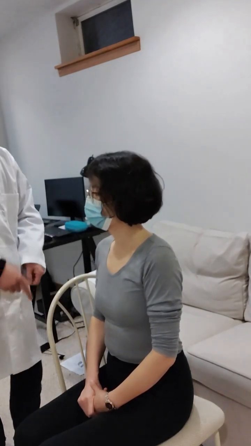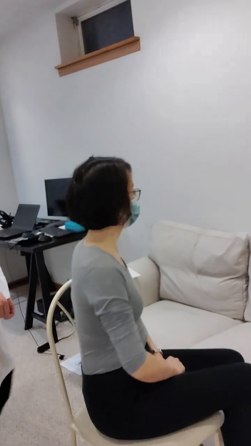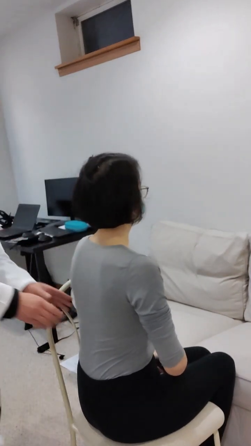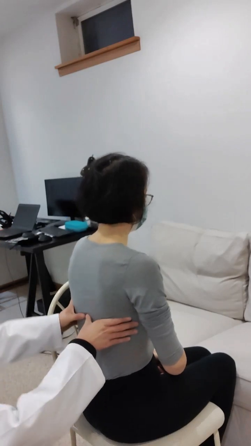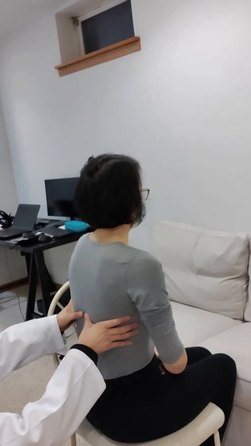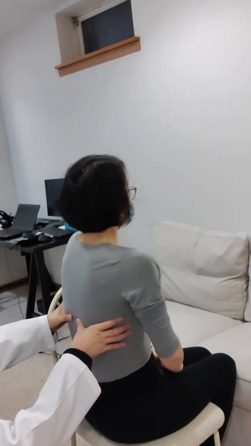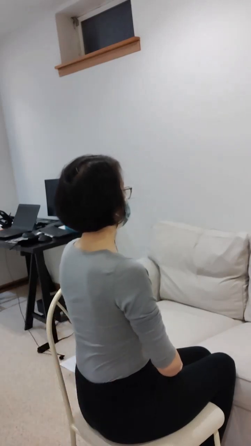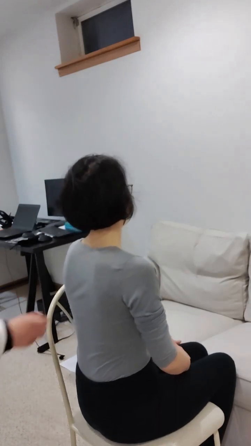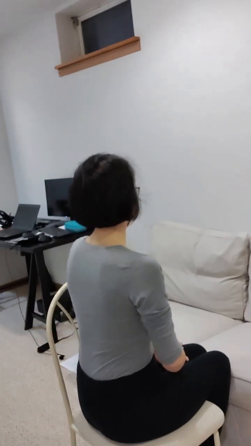Could you just turn around? Okay, take a deep breath. Good. So the thoracic expansion is symmetrical, and the distance is about 3 centimeters.